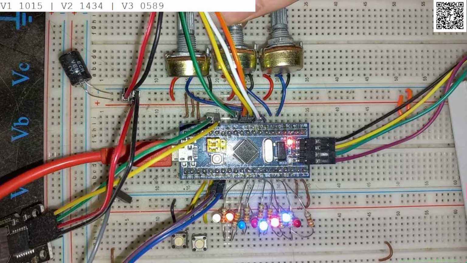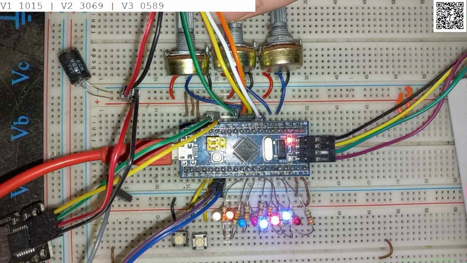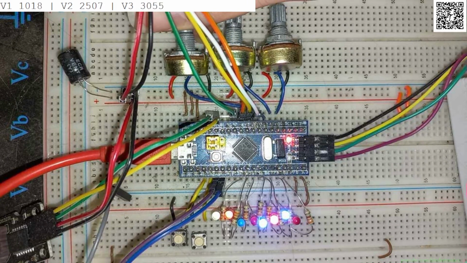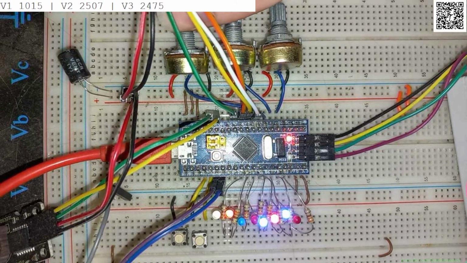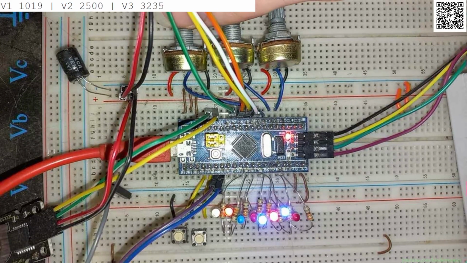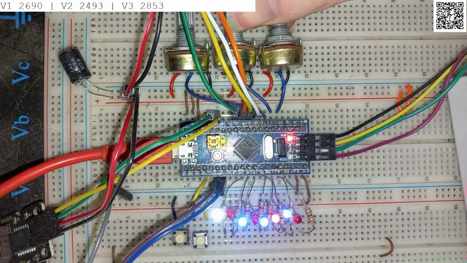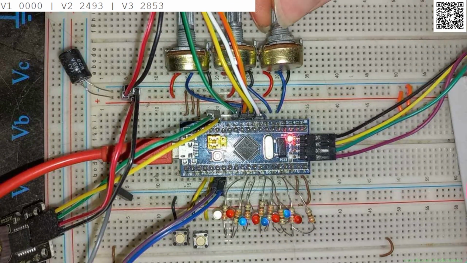Then we have the middle channel. Adjust it all the way down, and adjust it all the way up, it actually reaches 3.1 volts on that channel. And then our third channel, 3.2 volts, 0 volts. This is actually a more stable connection, it looks like. Yeah, that's the voltage. And then we can go disco on this, and we minimize it out.